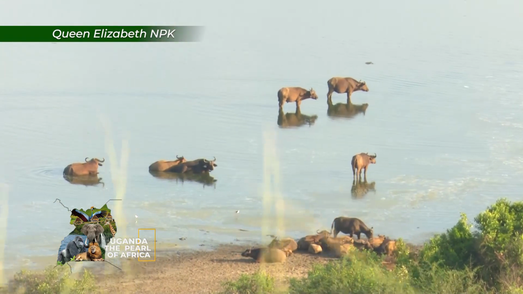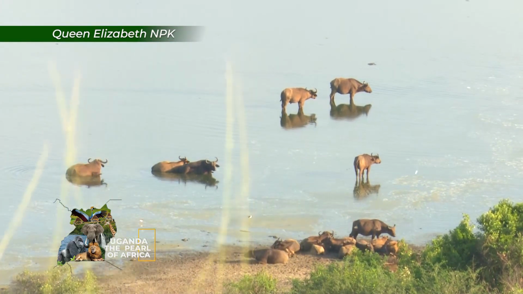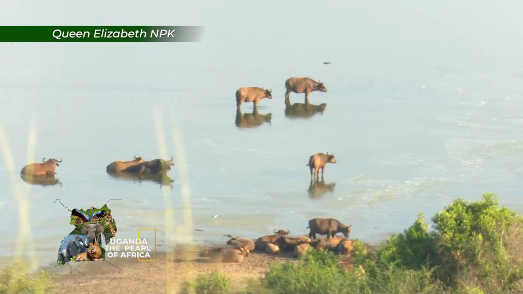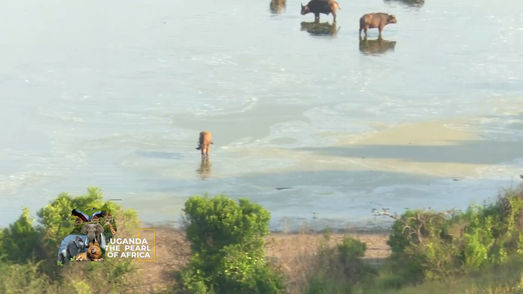Animals that cannot come here are like crocodiles and hippos, because this water is saline. Whenever buffaloes have wounds, maybe from attacks of the lions, they come and wallow in this mud, and at the same time even drink this salty water. That is when they can be fully healed.